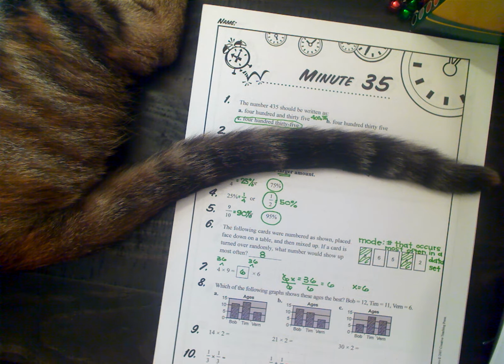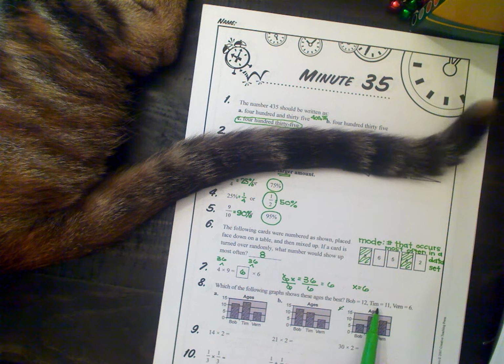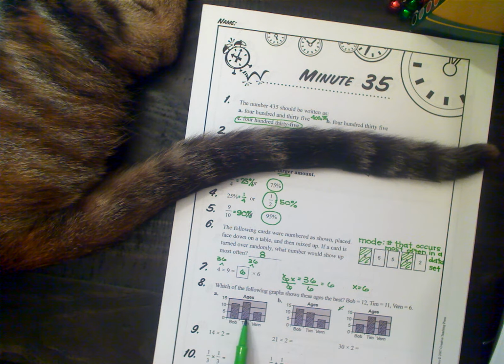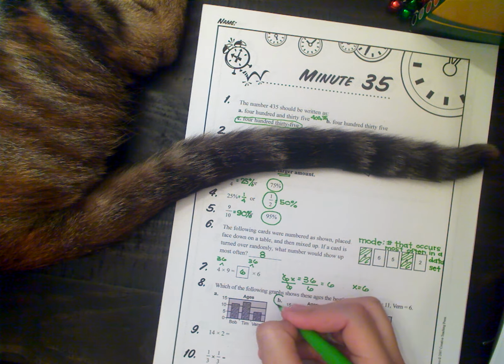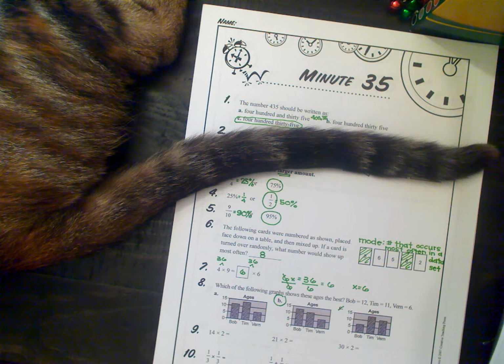Bob is 12. So I'm going to say that I'm looking for a graph that goes over the 10 line for Bob. So that would be either A or B. So I can get rid of C. C shows Bob being about 6. Then we have Tim is 11. So again, I have to have one that goes over, but I can see that Bob's should be higher than Tim's. So in this case, Bob's is smaller than Tim's. And in this case, it's taller than Tim's. So it must be B. We don't even have to look at Vern. And in fact, in both of these, they look to be completely accurate.